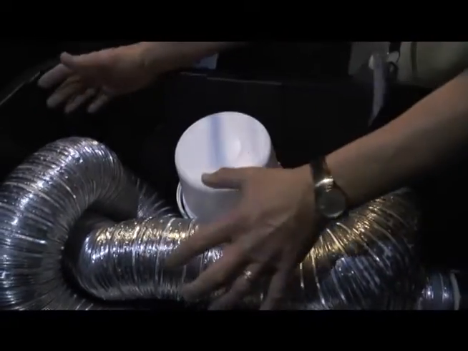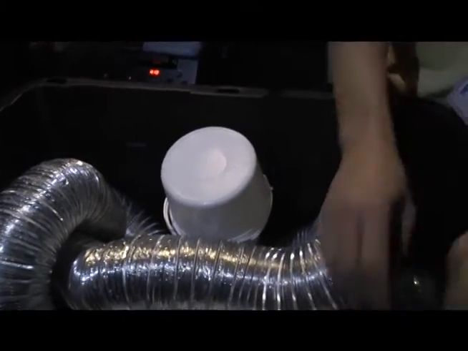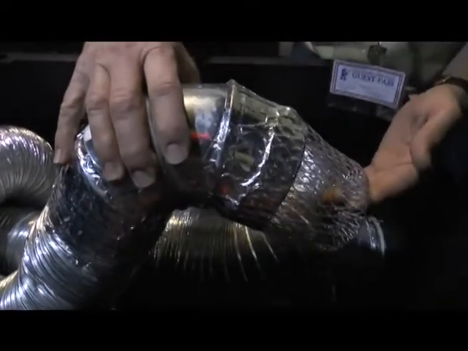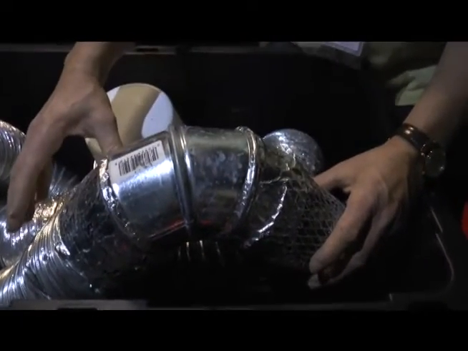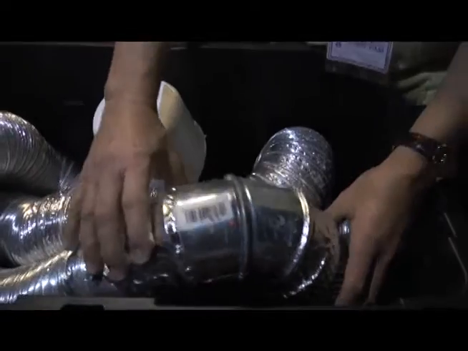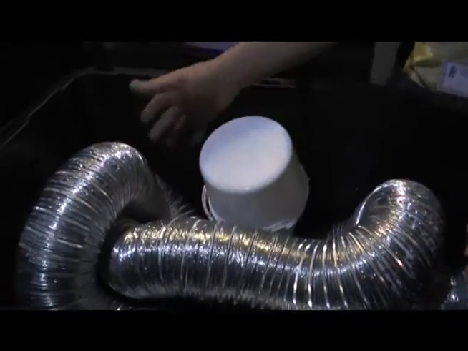Then the power of the fan starts to suction through this end and pulls it in through this area. We put this on the end because we were actually sucking ice up into the tubes, so we put a little guard on it to keep the ice from being sucked in. Then it's super chilled and comes out.